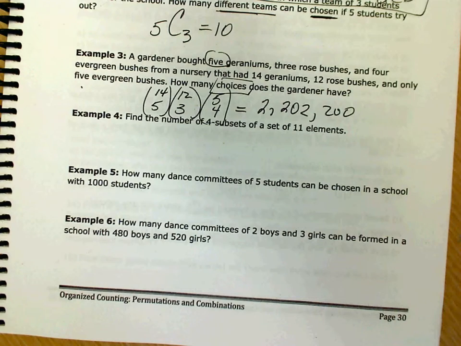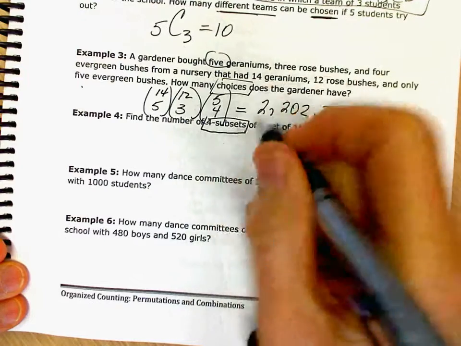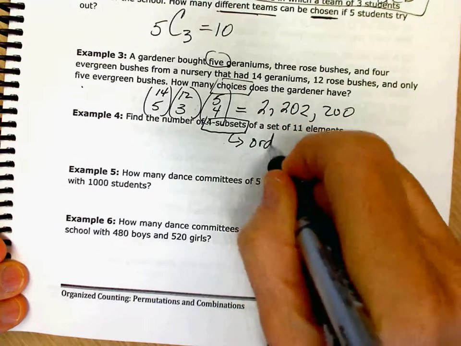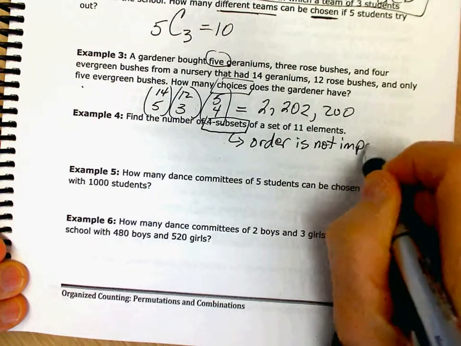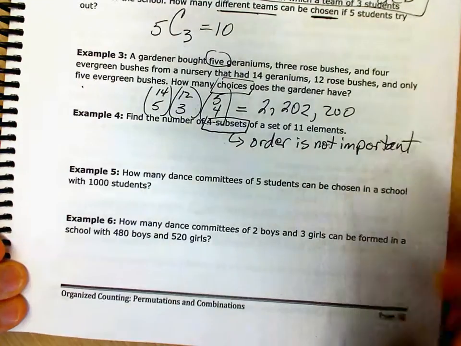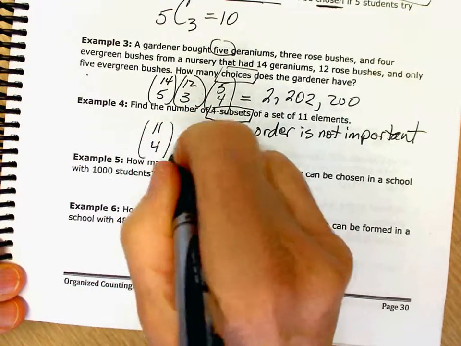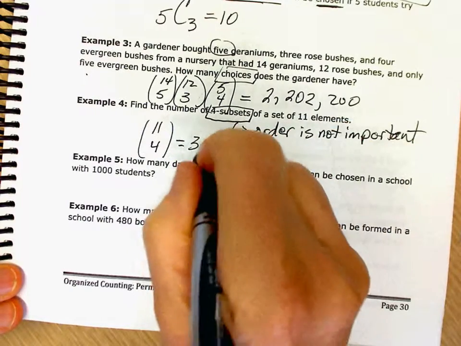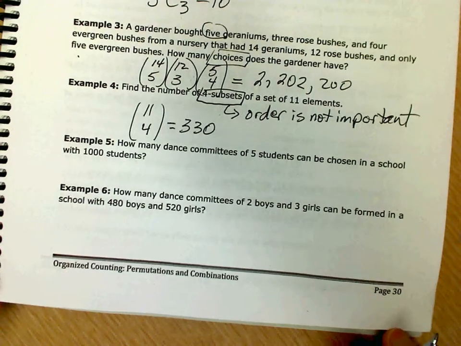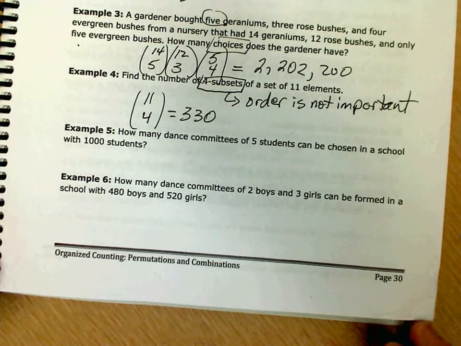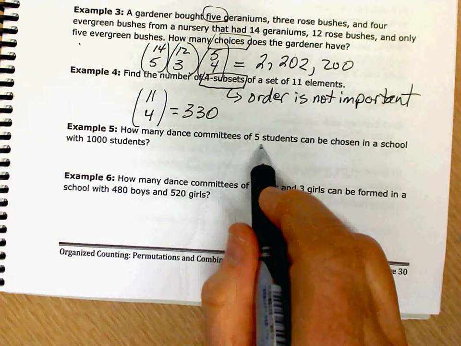Find the number of 4 subsets. Here, again, order is not important. So we're dealing with a combination. So 11 choose 4, and that is 330. Again, now I'm worried I'm insulting your intelligence. They're pretty straightforward. How many dance committees of 5 students can be chosen?